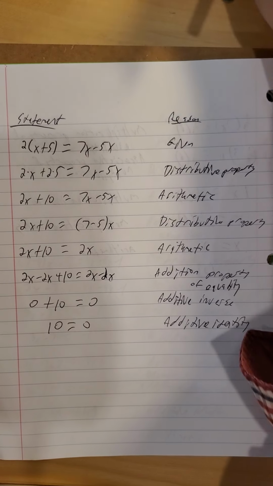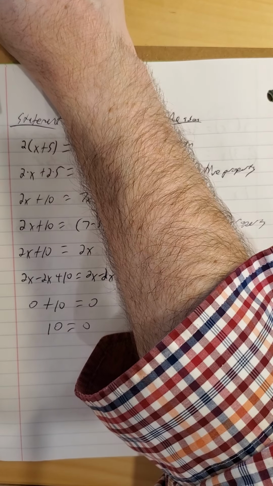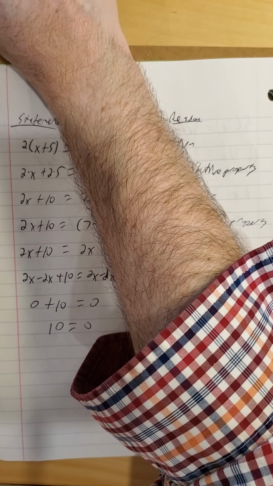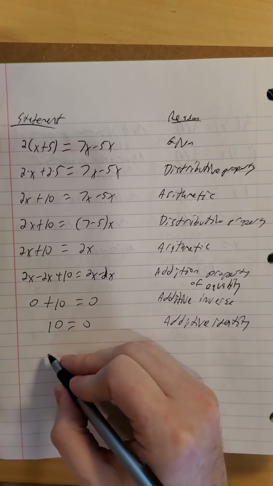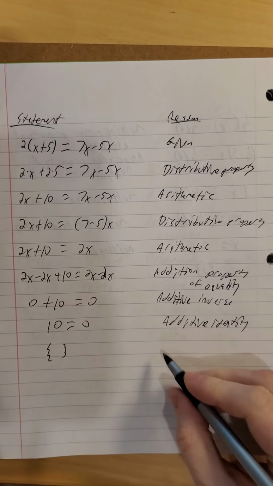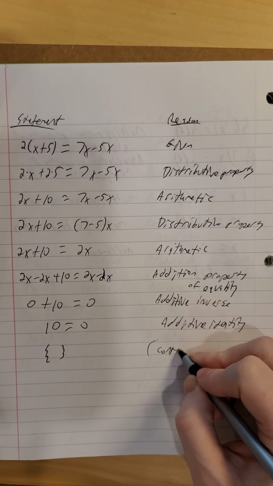So once we hit constant equals constant, no variable left, we're left to decide, is this true or is this false? This one clearly is false, so we would have the empty set. This one was a contradiction.